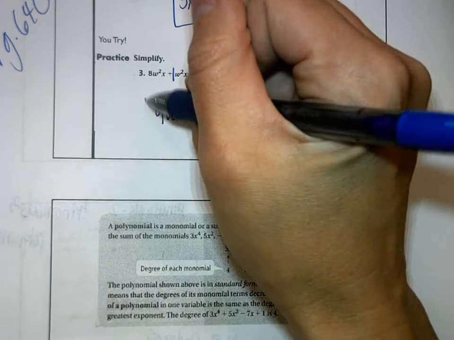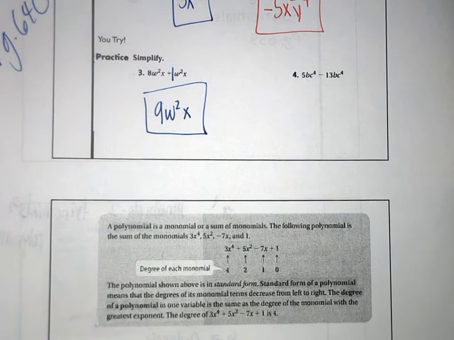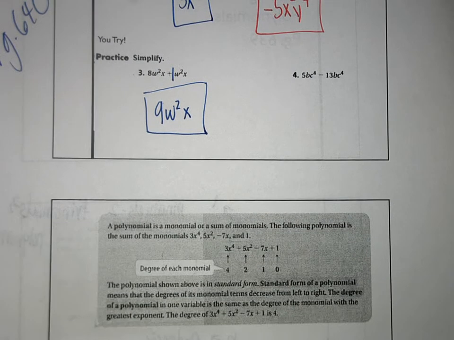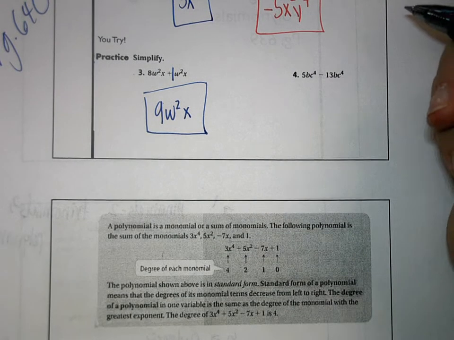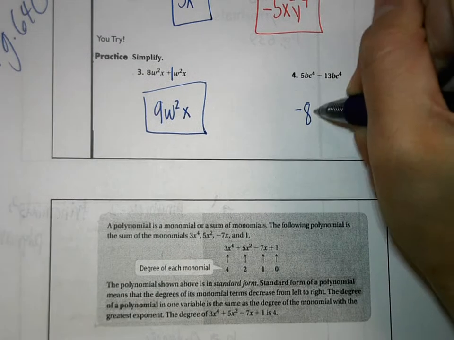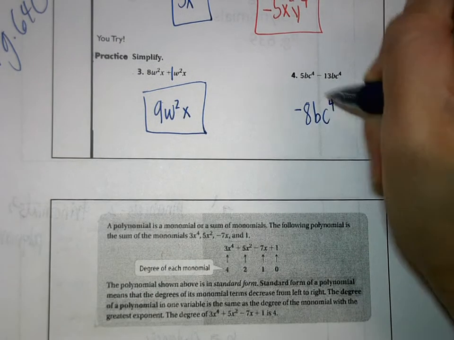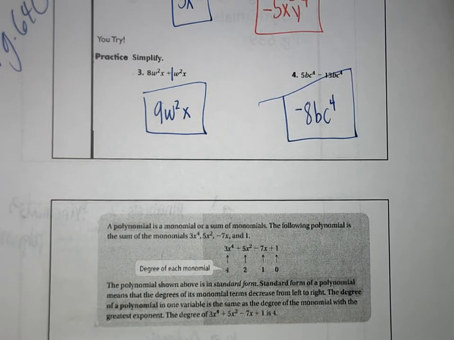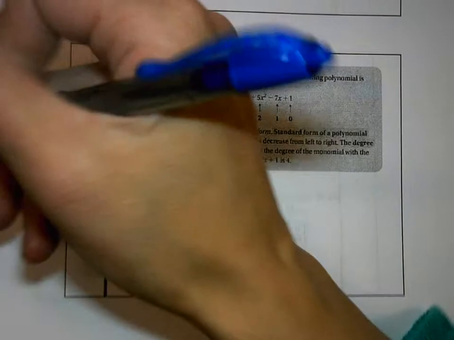Good. 9w to the second x. What is the answer for number 4? Good. Perfect. Does anybody have questions there? Okay, we are still on page 640.